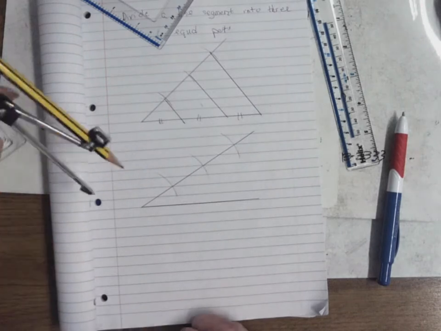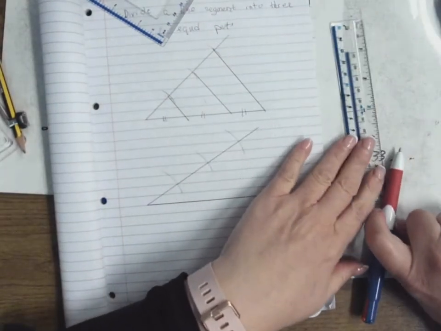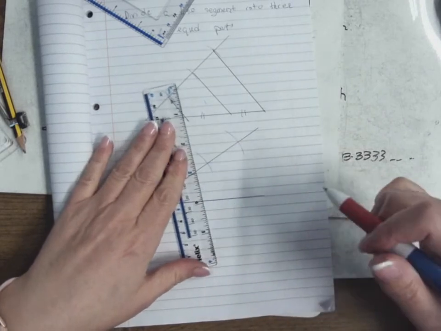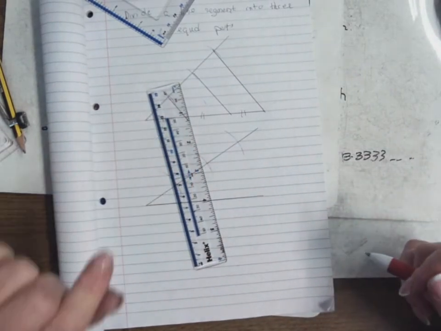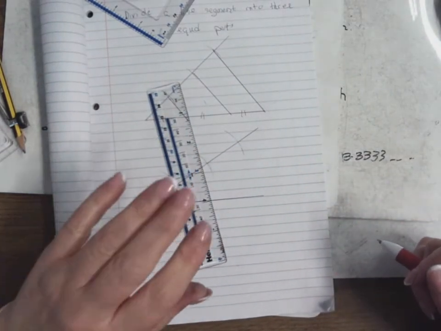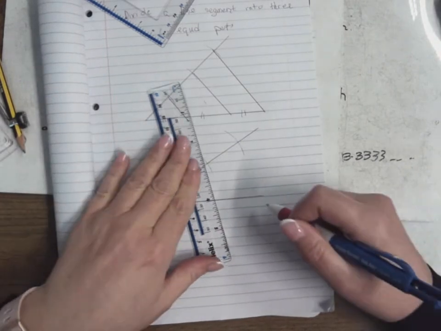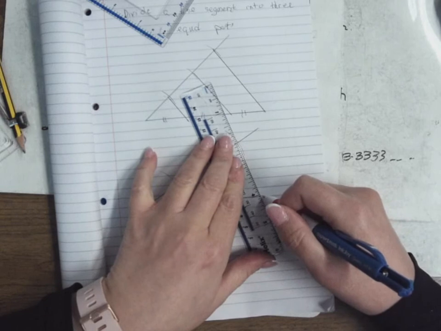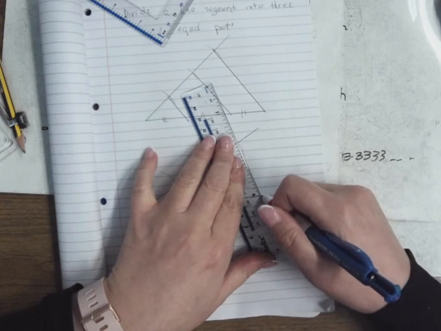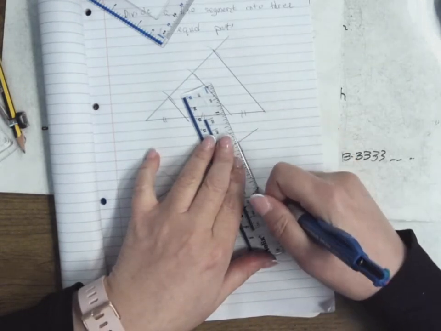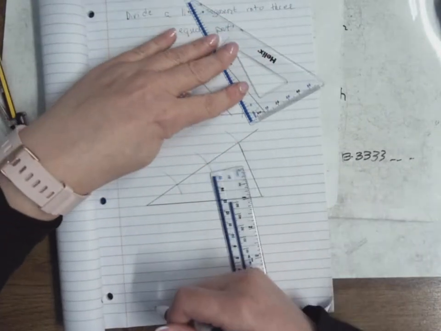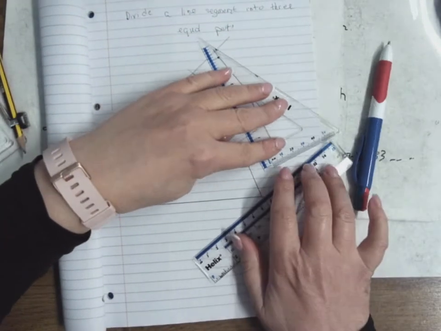Are we good? Now this is the bit where people go wrong. Where the third arc intersects the arm, join it to the end of the original line. I can't stress that enough. The end of the original line. So draw it to the end of the original line. And then you're going to draw 2 parallel lines to that. So you get your set square, you line it up.